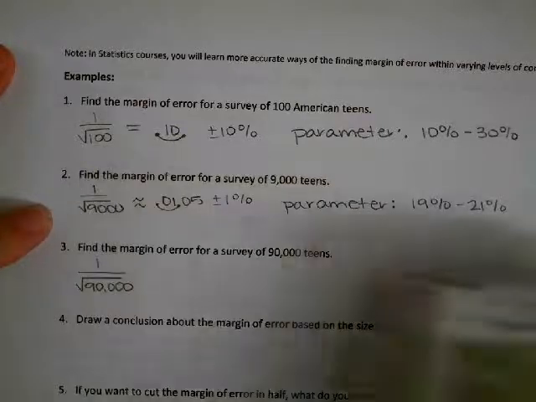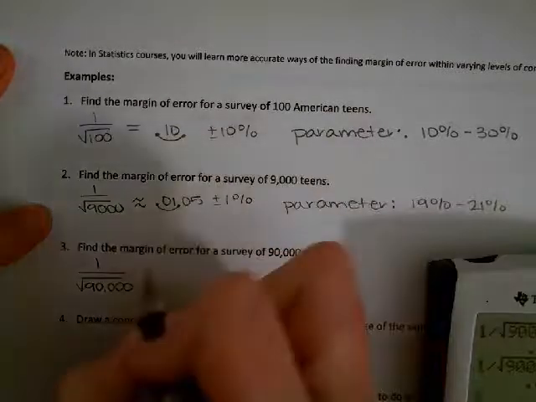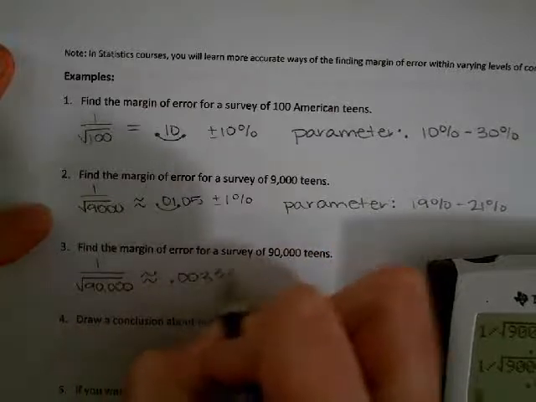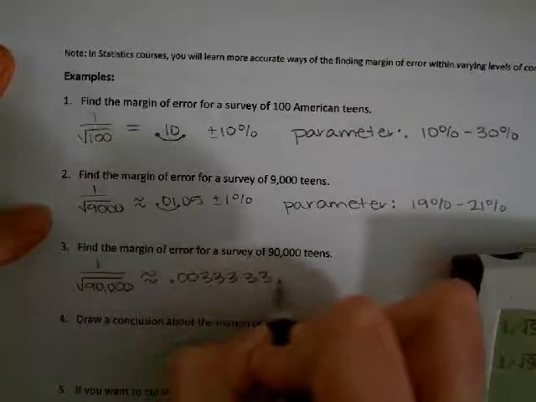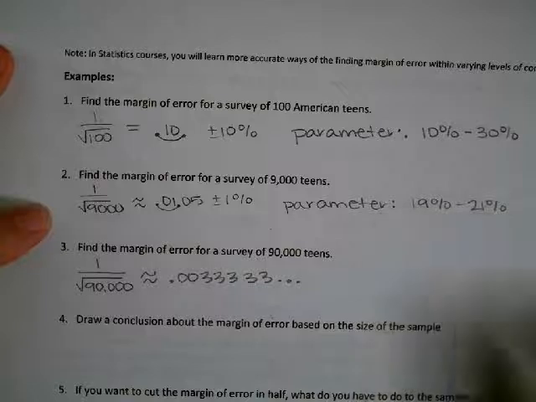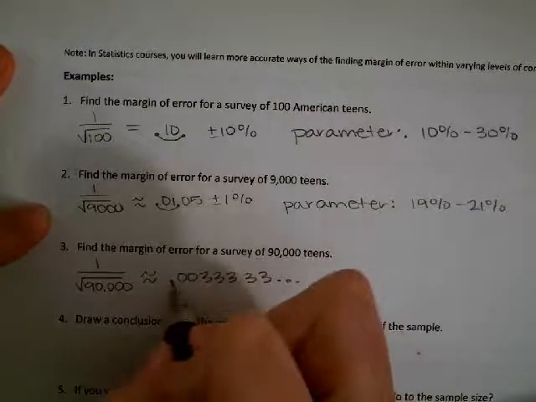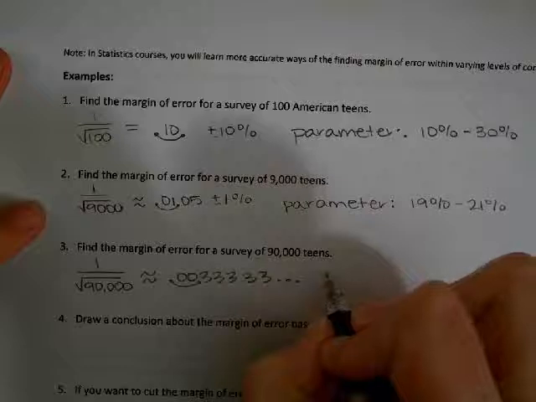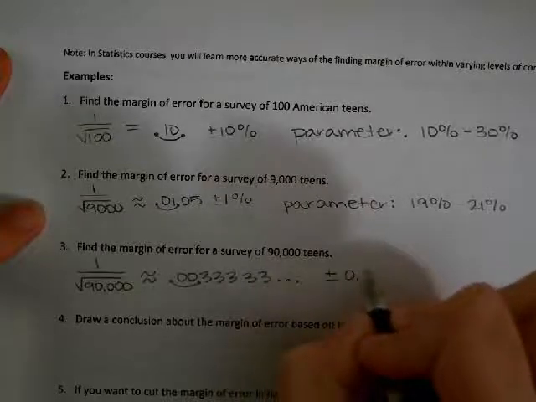Ooh, here, 0.00333333 repeating. So here, if I move this 2 decimal places to the right, I get plus or minus 0.3%.